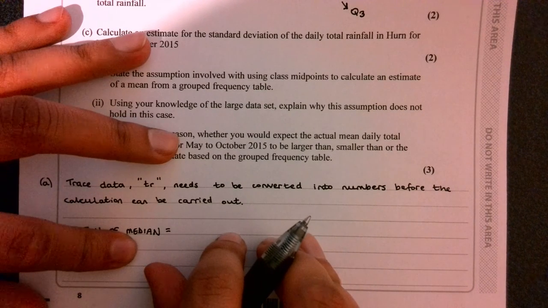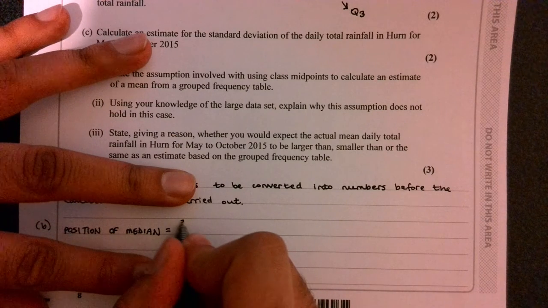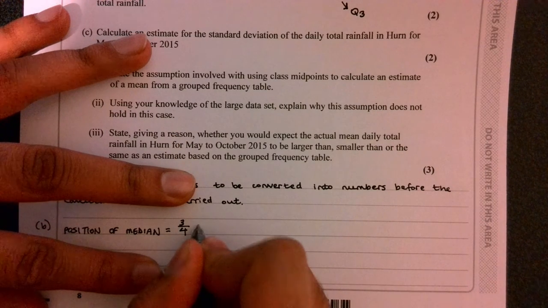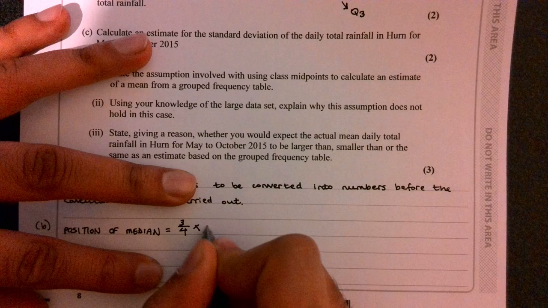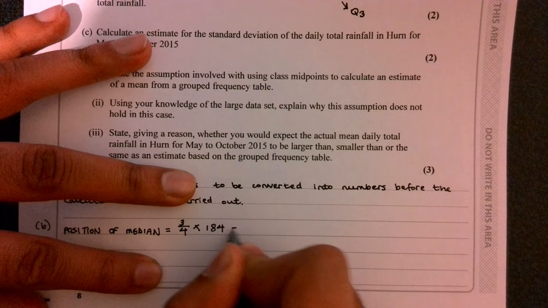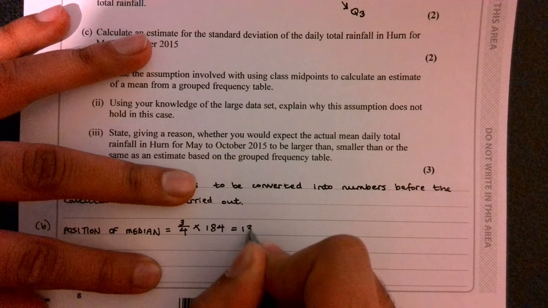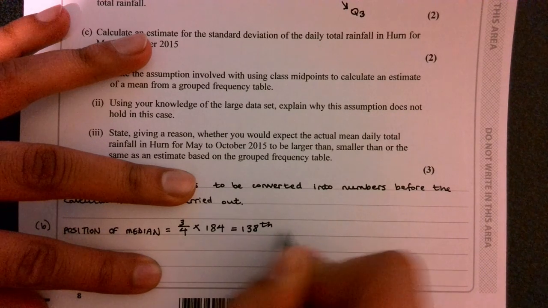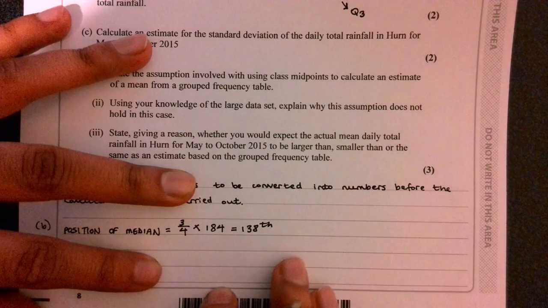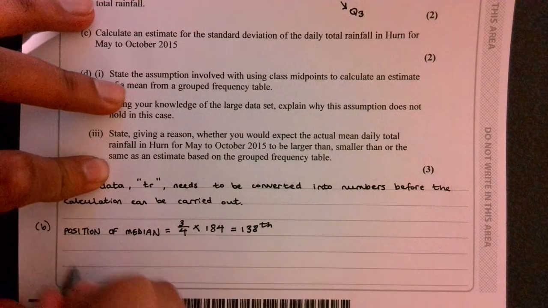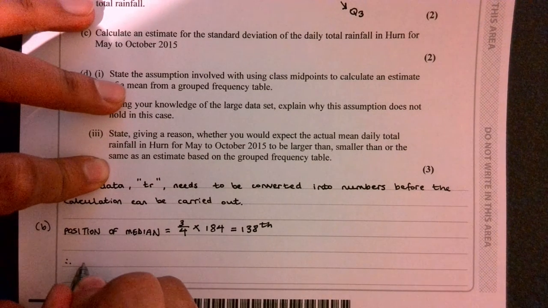We have the upper quartile, so we have 3 quarters, and then we multiply this by 184. We are looking there at the 138th value, which corresponds to the median lying in the category.